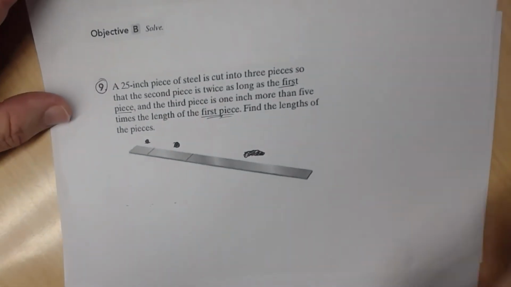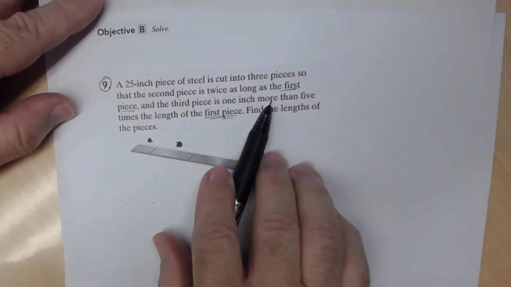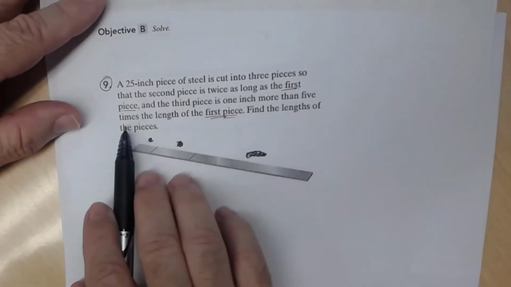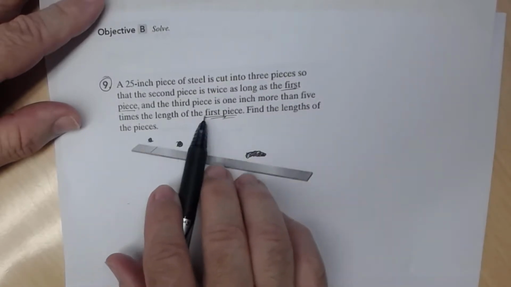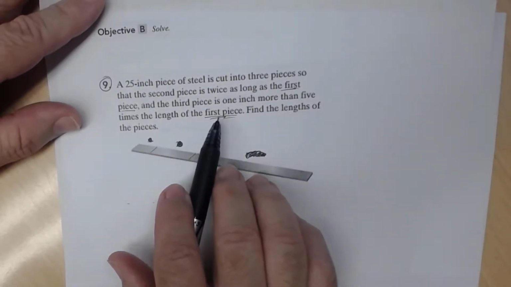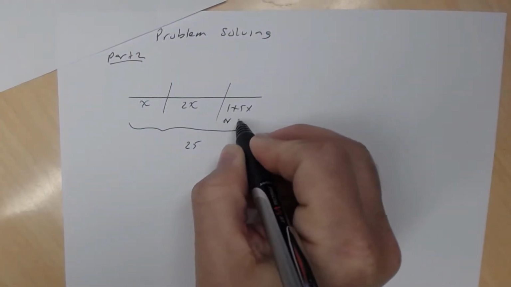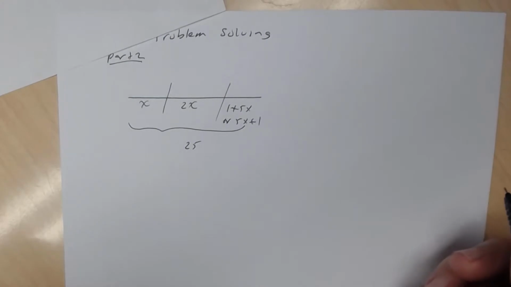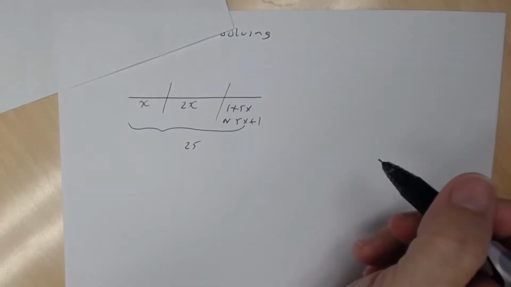And then the third piece is 1 inch more than, okay, so remember more than means plus, 5 times the length of the first piece. So it'll be 1 plus 5, and then the first piece is represented as x, so 1 plus 5x, or 5x plus 1, it does not matter. Okay, so addition is commutative. 1 plus 5x is the same thing as 5x plus 1.